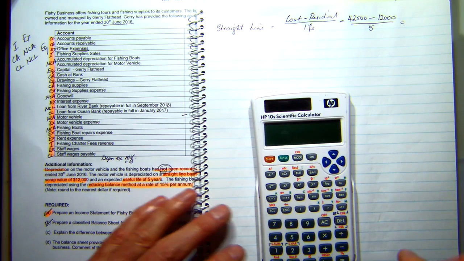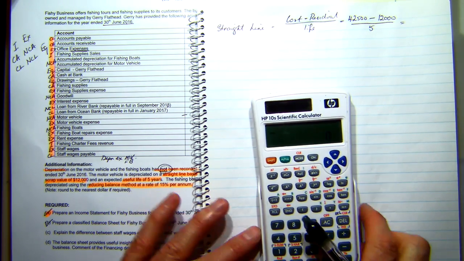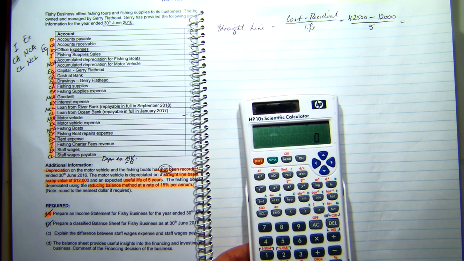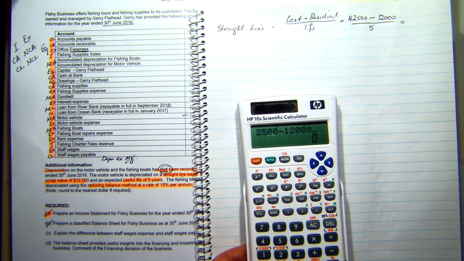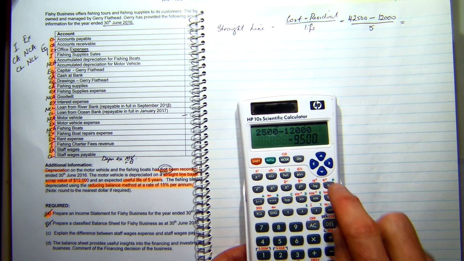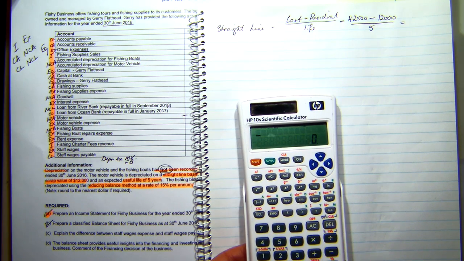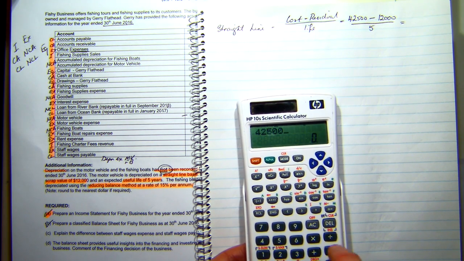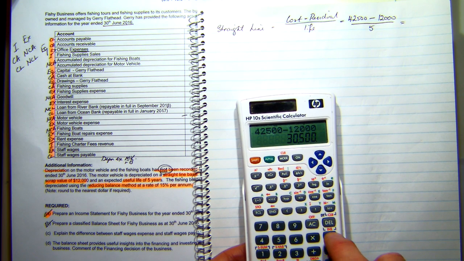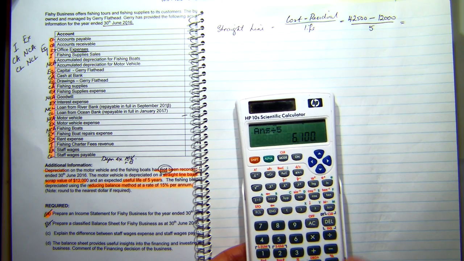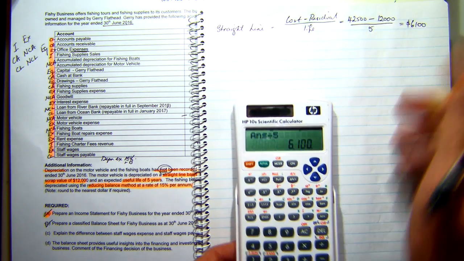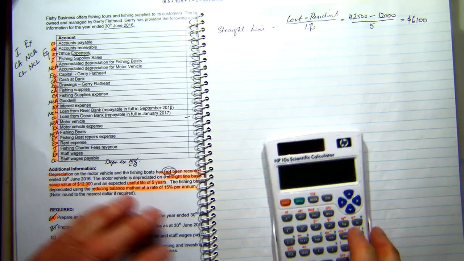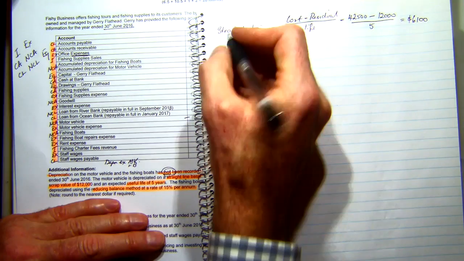Where's my calculator? Switch it on. 42,500 minus 12,000, divided by 5, equals 6,100 per annum. So that's my annual depreciation. Let's do the reducing balance method next.